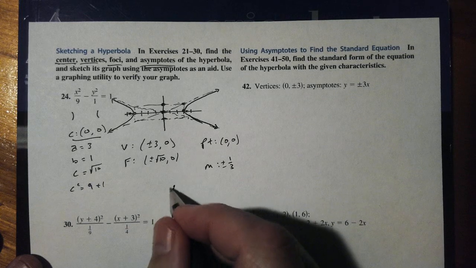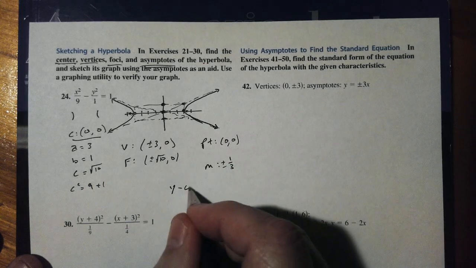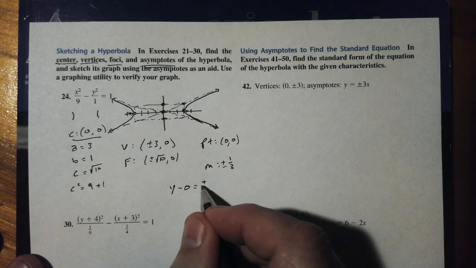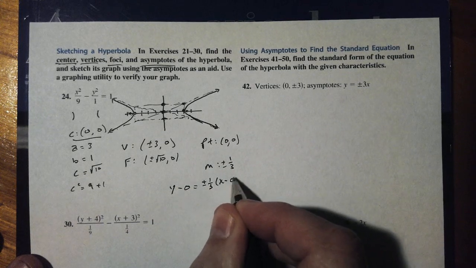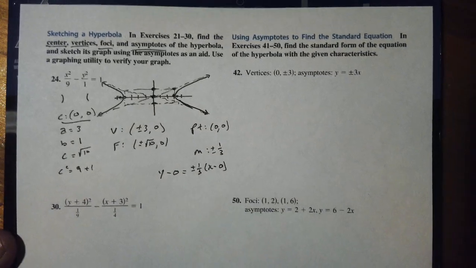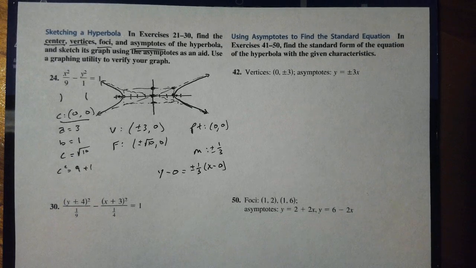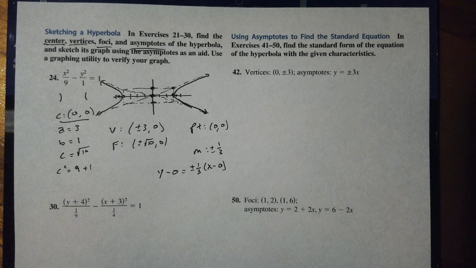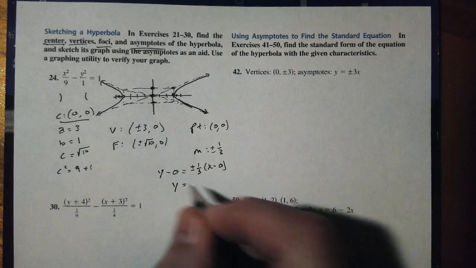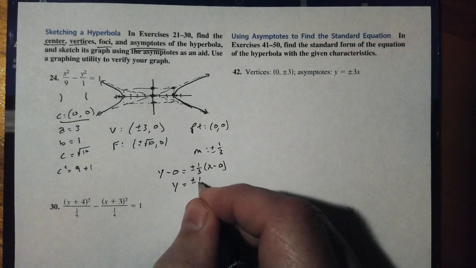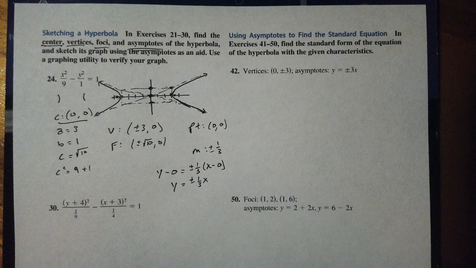So here's our equation, y minus the y coordinate equals slope plus or minus 1/3 times x minus the x coordinate. Of course, those zeros are extraneous, just for show, but they're certainly going to become a player in the next problem. So in this case, I would simplify, but otherwise I wouldn't. I'd just leave it in that form. And there we have it.